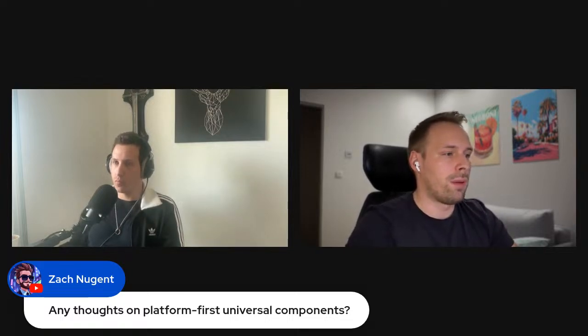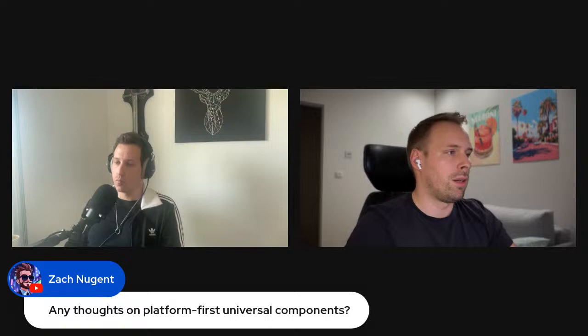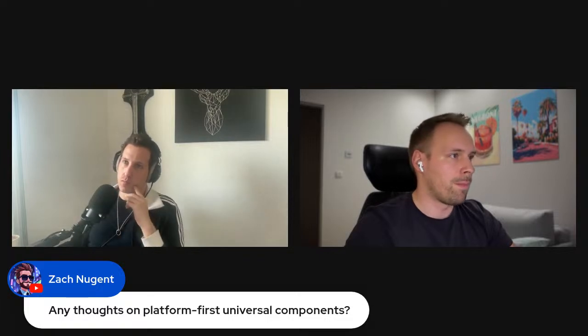Also, with React Native Web, we have the high-level API, and we can share all the props together between all the platforms. So we have everything with the current version of React Native that can support this initiative. Yet, we still don't have the perfect solution. We still need to struggle with the abstraction.